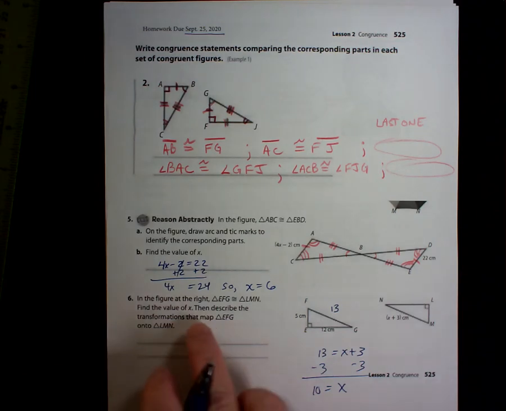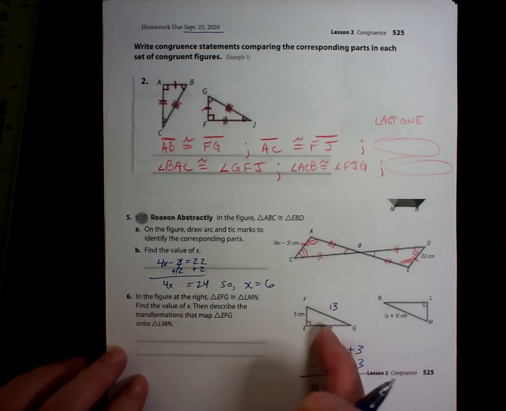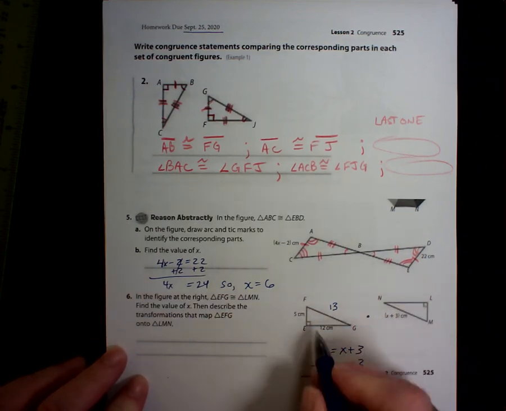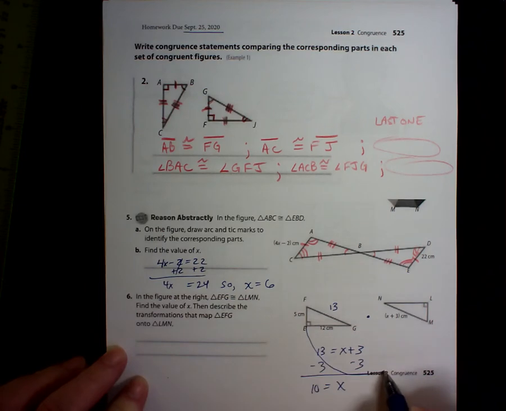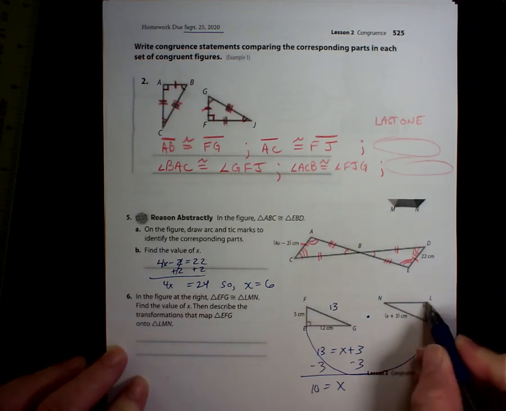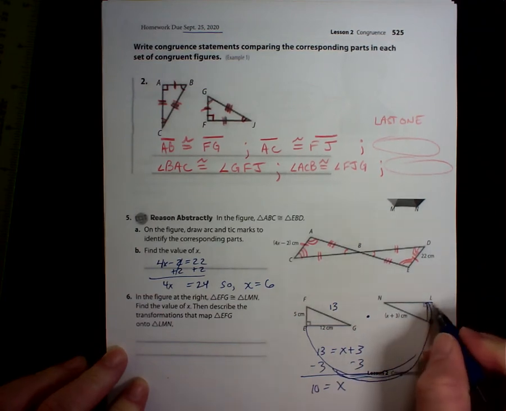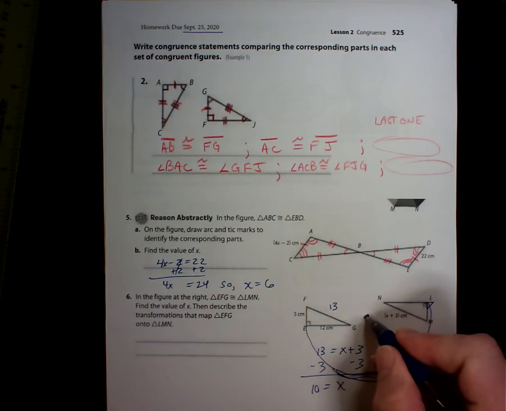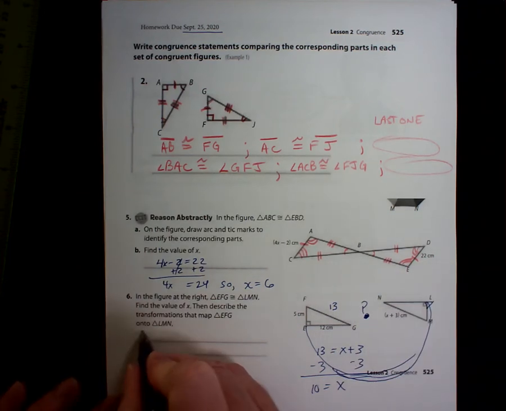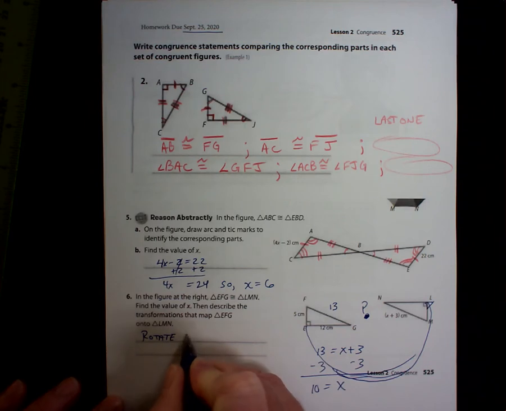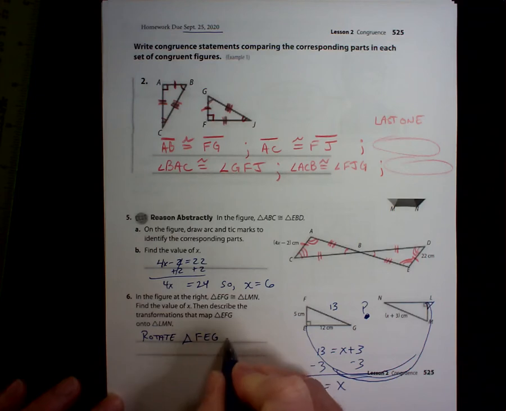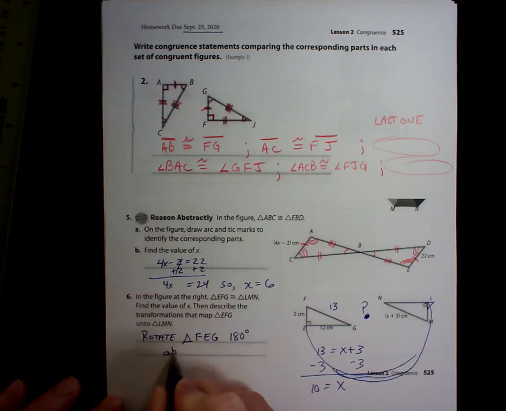And then it tells you to describe the transformation. Well, it looks like I could rotate this 180 degrees. If this is the center, P, rotate triangle FEG 180 degrees about point P.